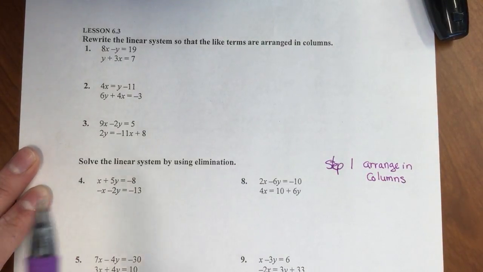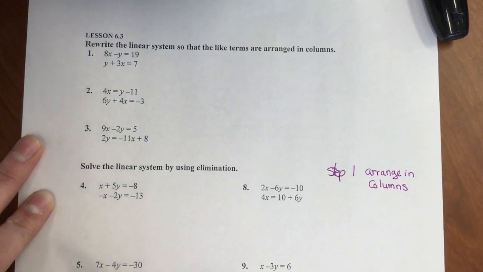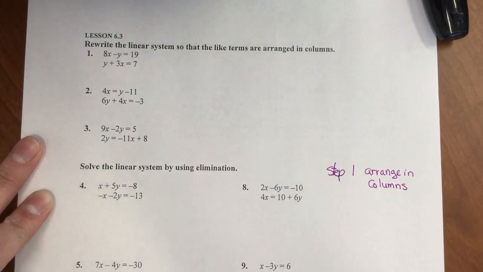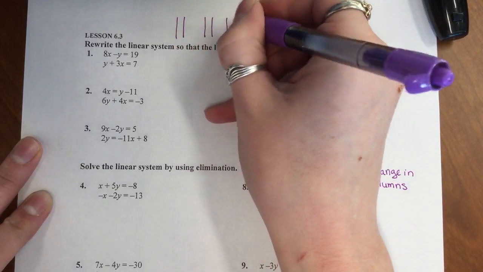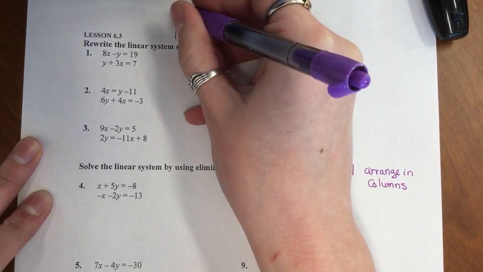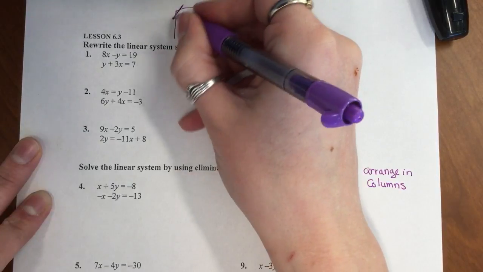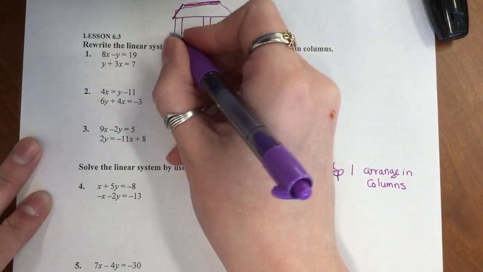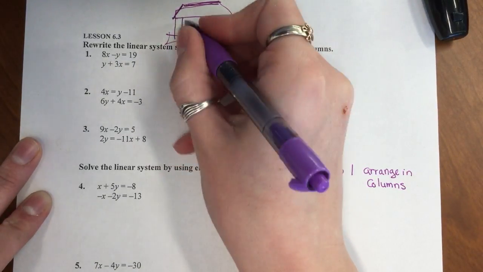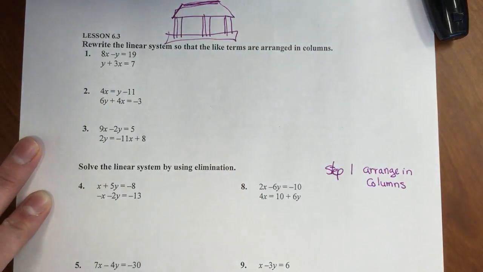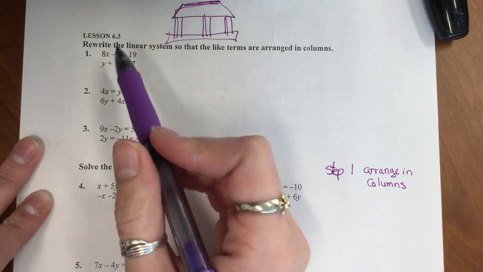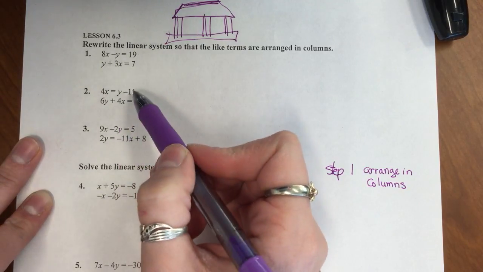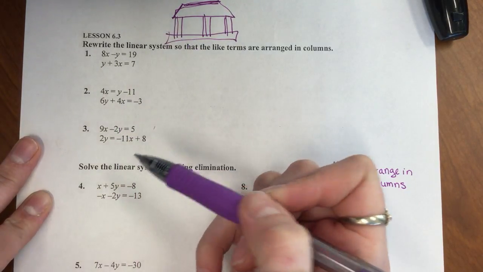Okay, so what I mean by arrange in columns is we want the x terms on top of x terms, like columns that support a building. That's my lovely building. So these are the columns that support the building. So we want the x terms to be a column, the y terms to be a column, the equals to be a column, and the numbers to be a column.